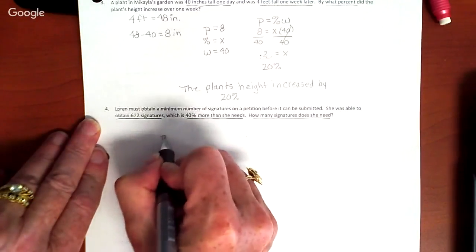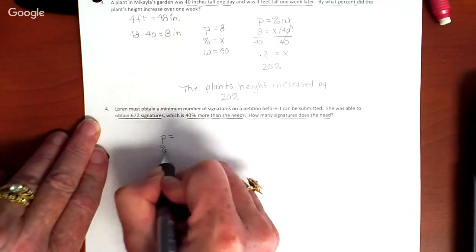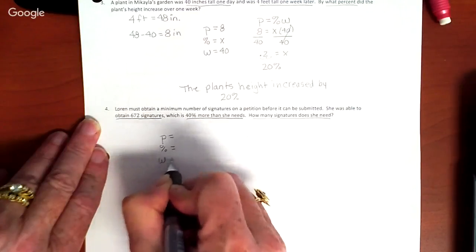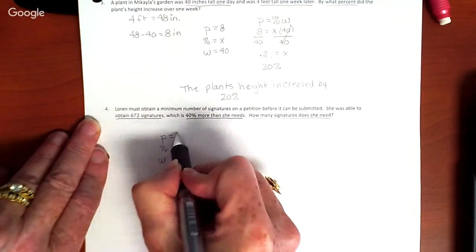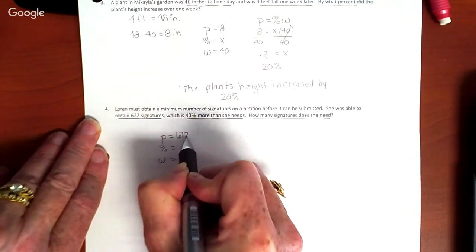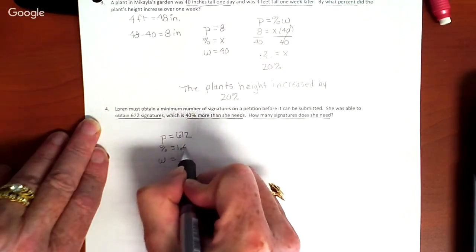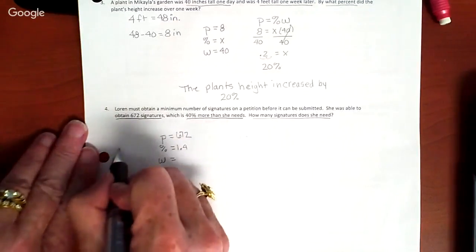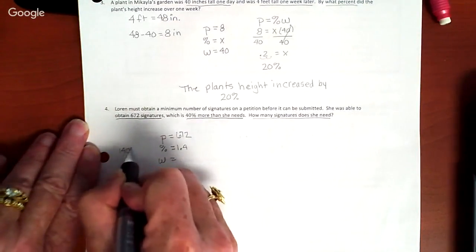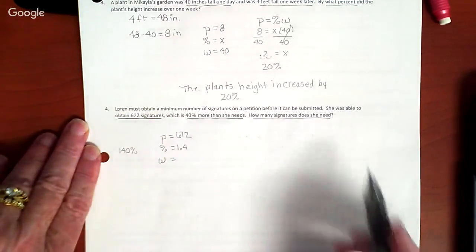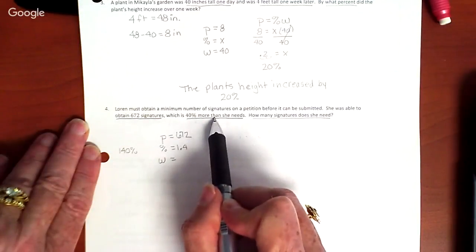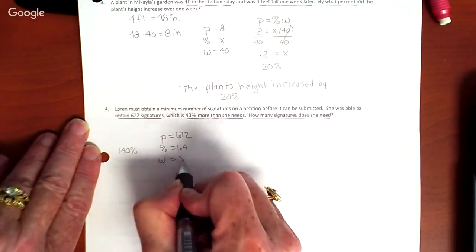So here we've got P, percent, and W. So P is the 672. We are looking for 1.4 because, again, that is 140%. We are adding that to 100 because it's more than she needs. And we are looking for the whole.